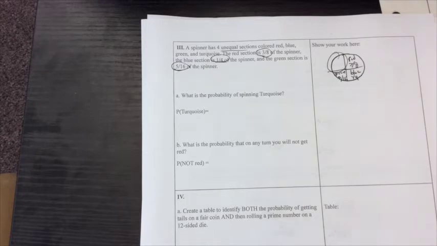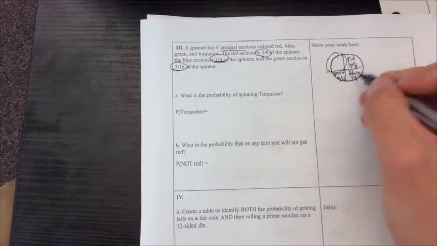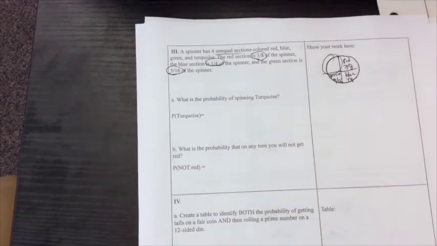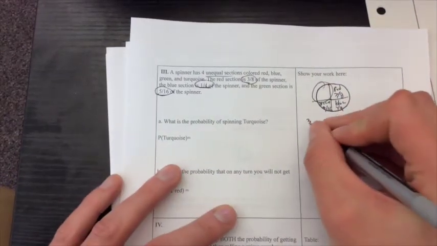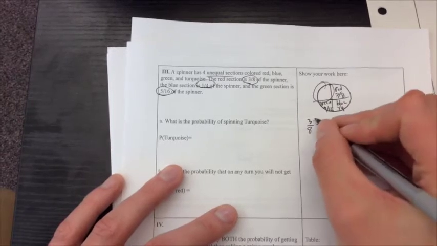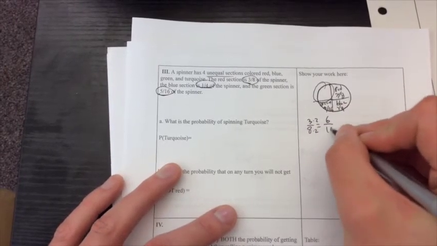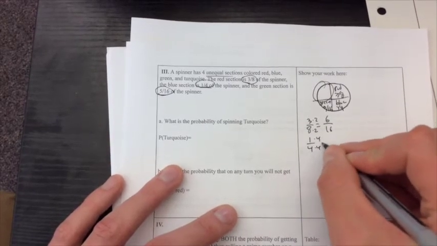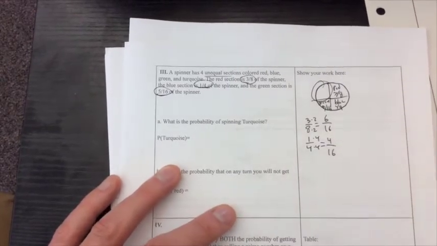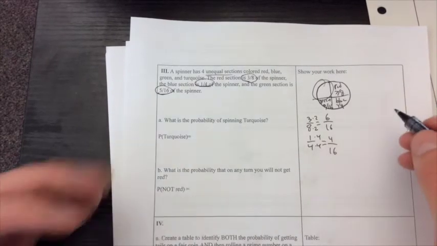So to do that, I like to figure out what all these parts are first and then subtract them from the total, the 1 whole. So 3/8, if I multiply that by 2/2, that would be 6/16. And 1/4, if I multiply that by 4/4, it's going to be 4/16. And 5/16, I don't have to do anything with.